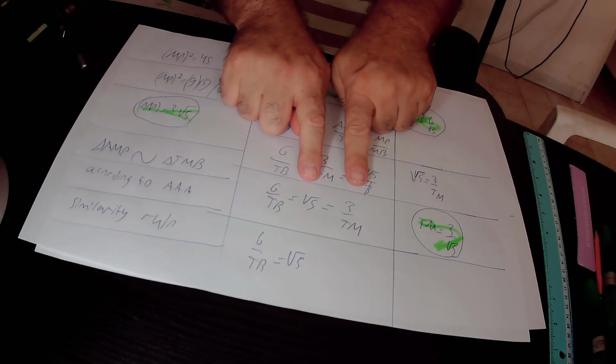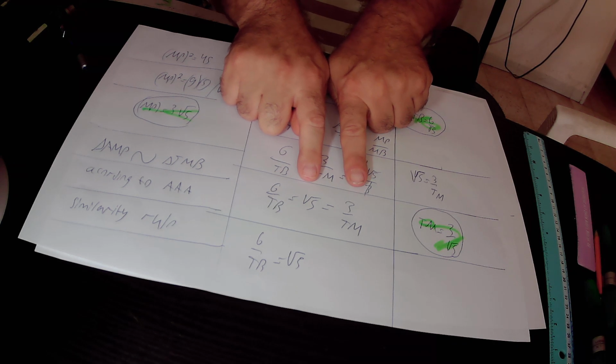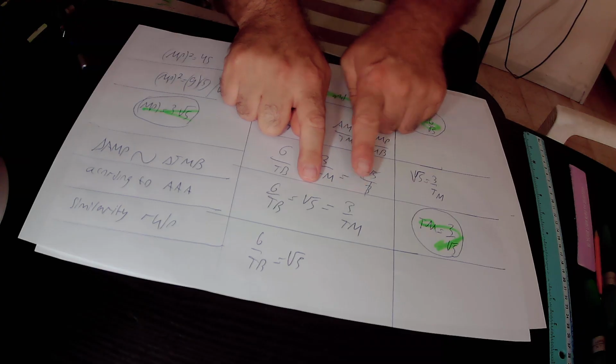Those two sides are also equal to each other, so we can make this kind of equation from those two sides. That is to say, square root of 5 equals 3 over TM.